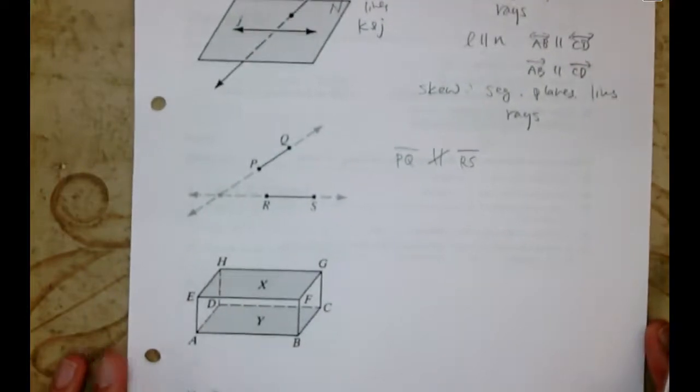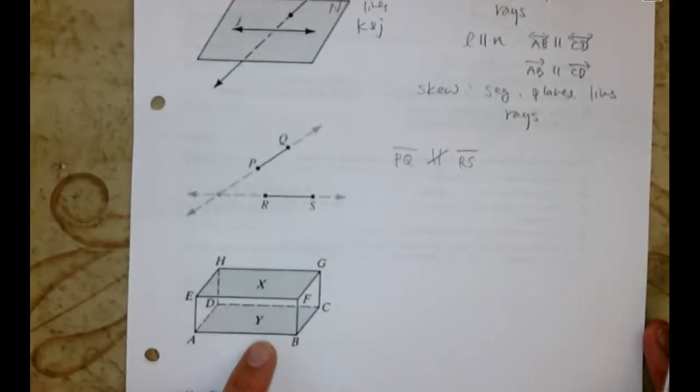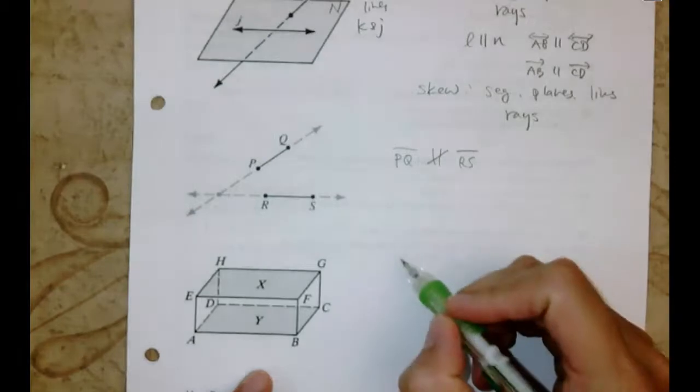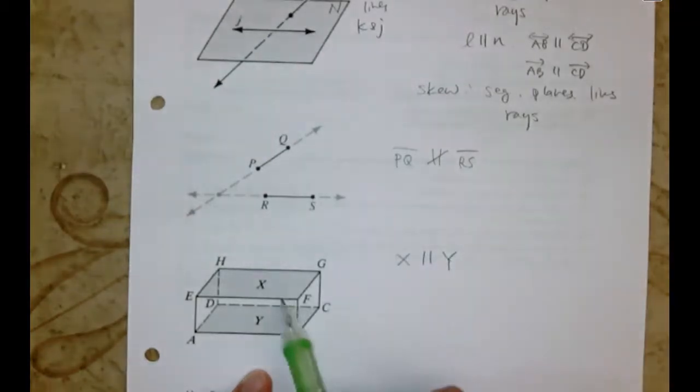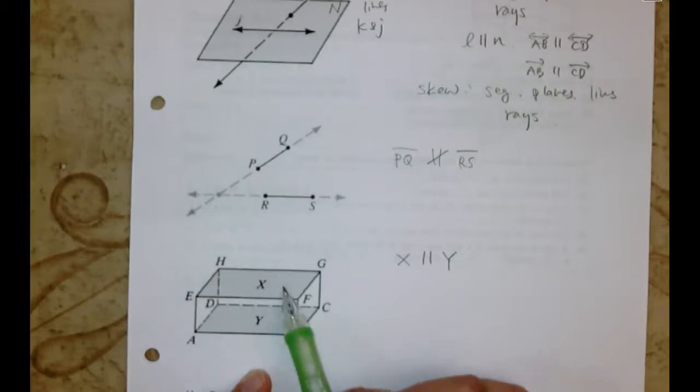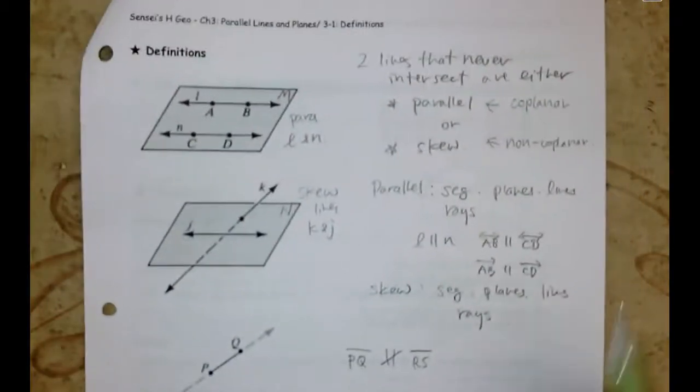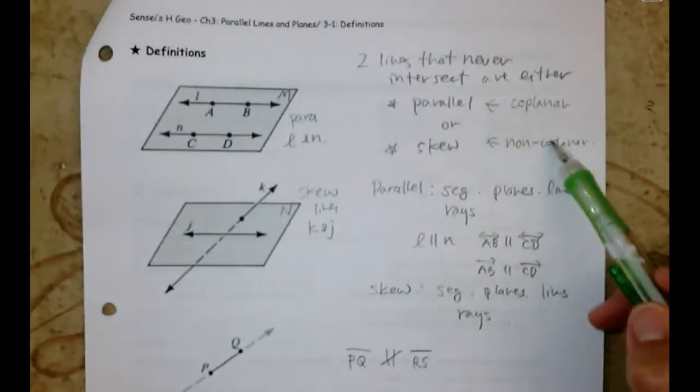Here is the 3D, the plane concepts, okay? So plane X is parallel to plane Y, right? This plane is parallel to this plane, because they never intersect, okay? And when we are talking about parallel planes, they don't have to be coplanar. We are talking about coplanar here for the lines, okay?